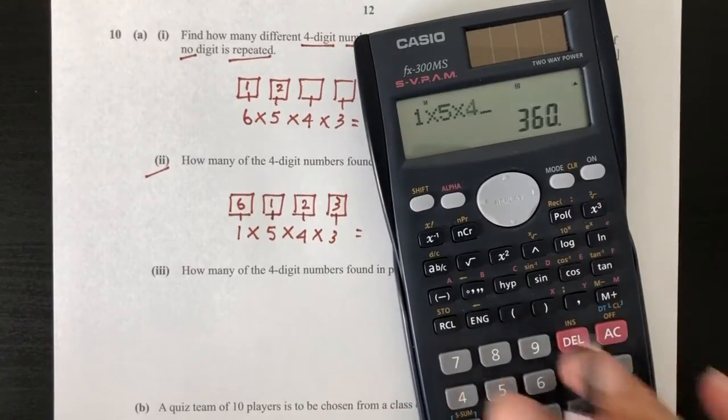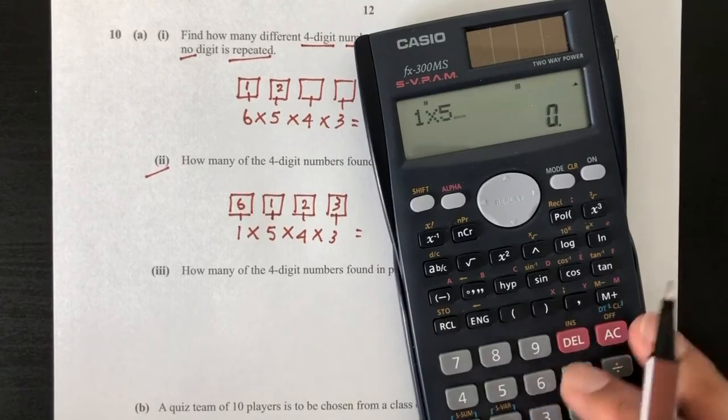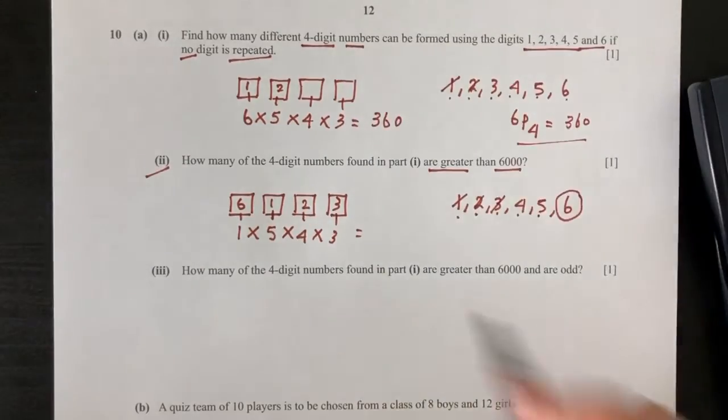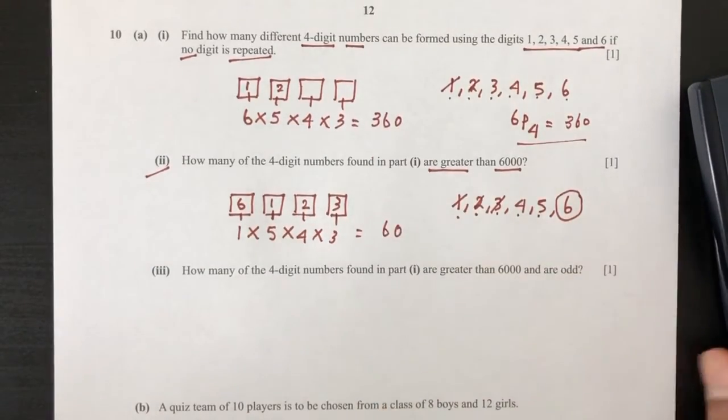That should be, so 1 times 5 times 4 times 3, that should be 60. Your answer is 60 for part 2.